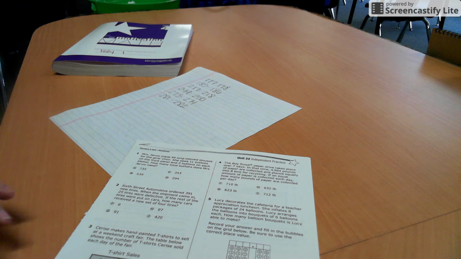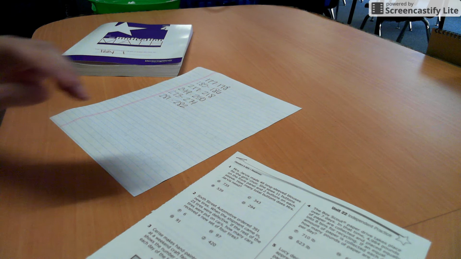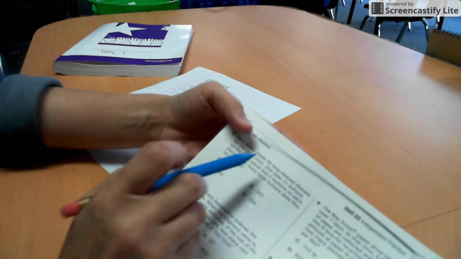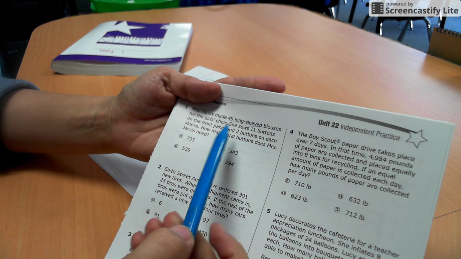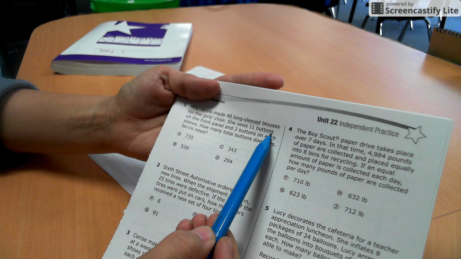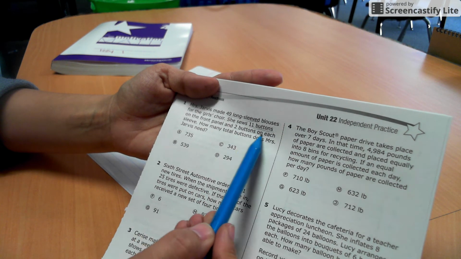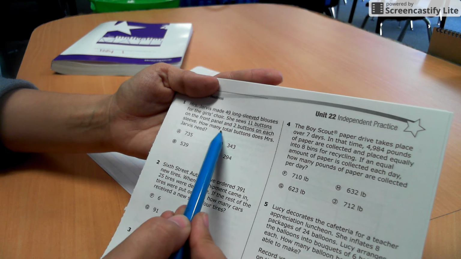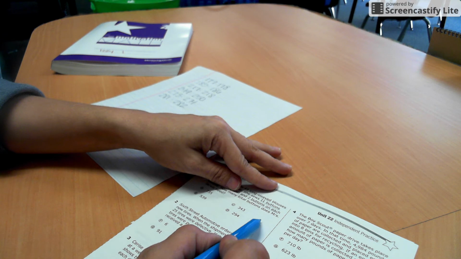We're going to go ahead and do a couple problems on each one, and then you're going to finish the rest today in class. So Miss Jarvis made 49 long sleeve blouses for the girls' choir. She sews 11 buttons on the front panel and 2 on each sleeve. How many total buttons?